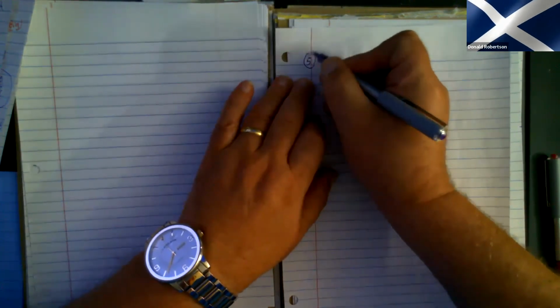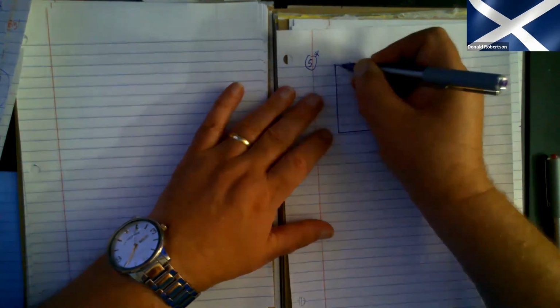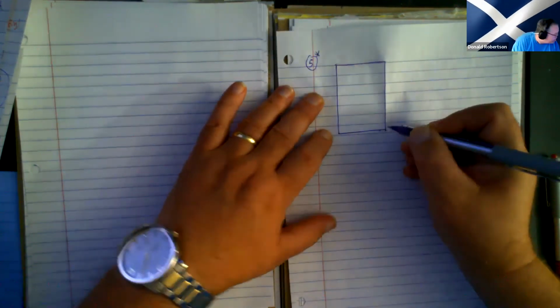So you'll be glad to know that the next one is a lot easier. In fact, let me show you. Well, not actually, I don't need to show you. I can just draw it for you. In the next question, you start off with a rectangle that looks something like this.